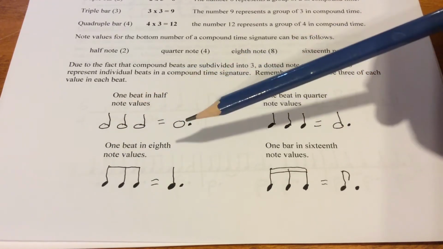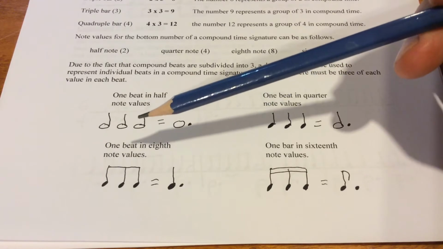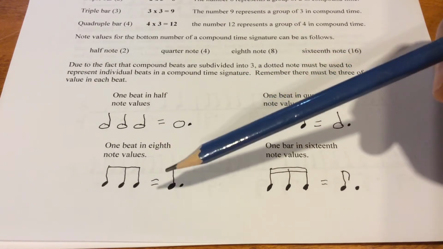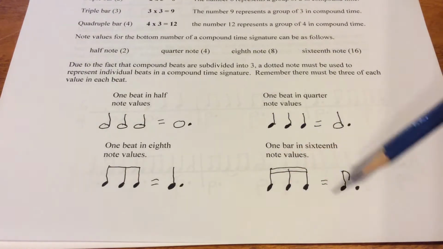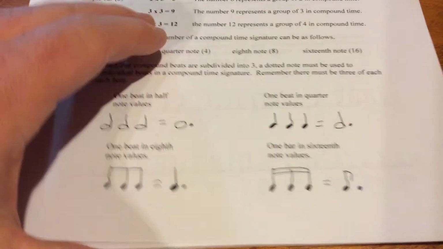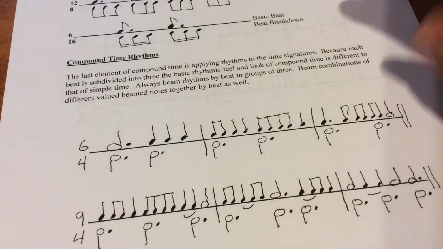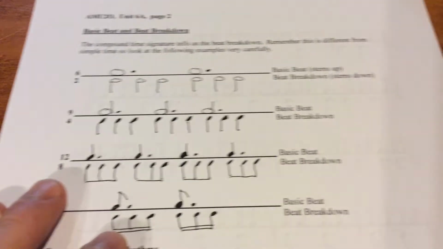So 3 half notes, a dotted whole note represents the same amount. 3 eighth notes beamed together, dotted quarter note, 3 quarter notes, dotted half note, and 3 sixteenths, dotted eighth note. Okay, so again, we'll look at a couple examples. This will start to make more sense when we start to apply it with some examples.